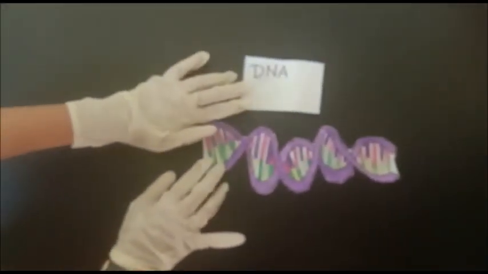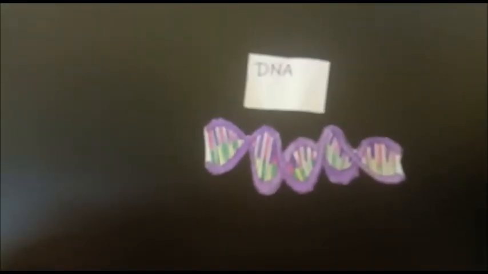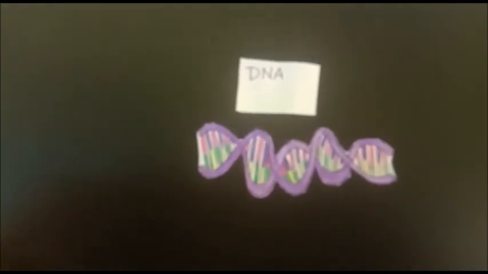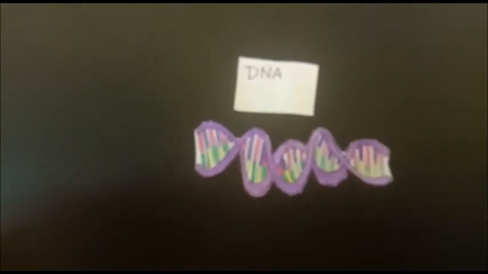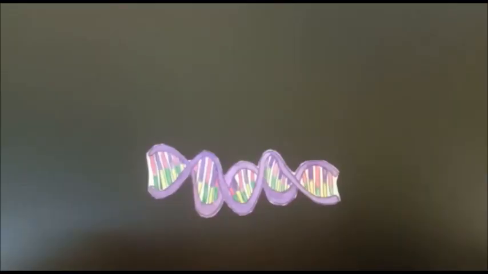And the last topic that we are going to talk about today is DNA sequencing. DNA sequencing is the process of working out the order of the building blocks, or bases, in a strand of DNA.